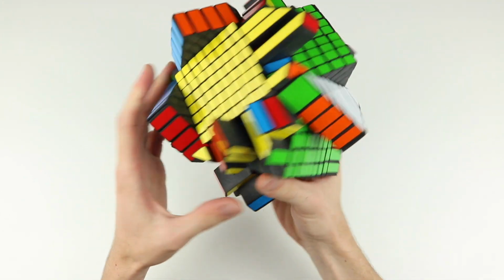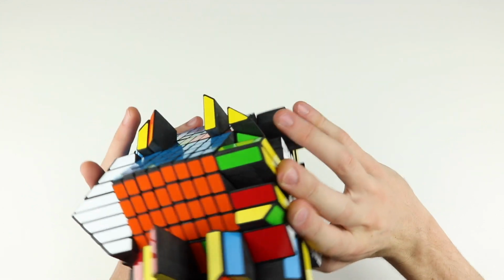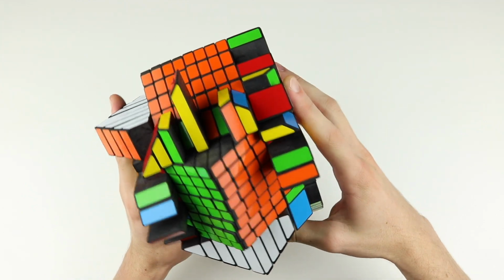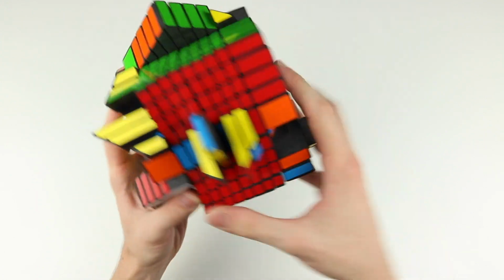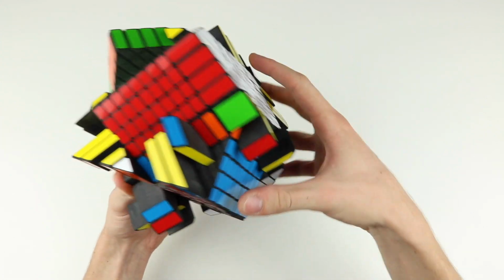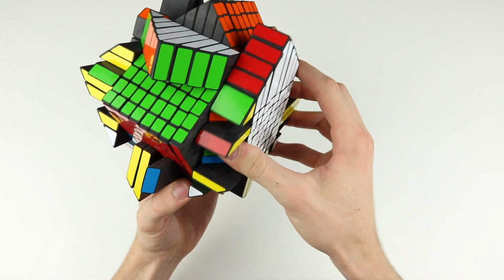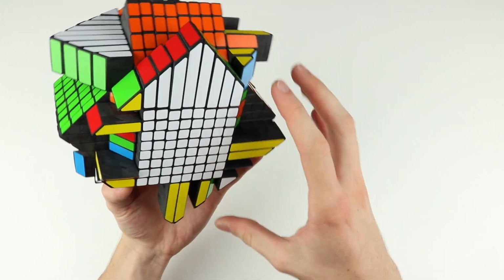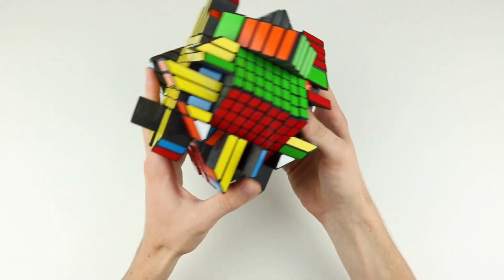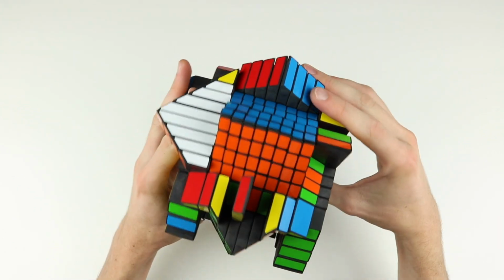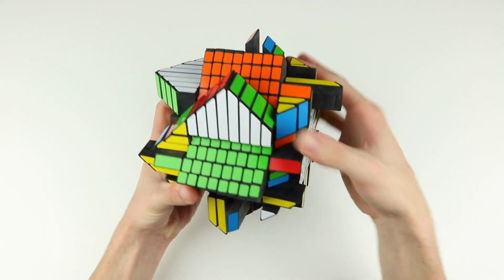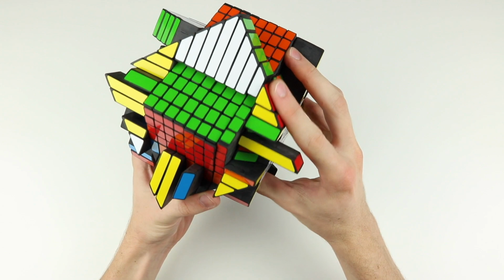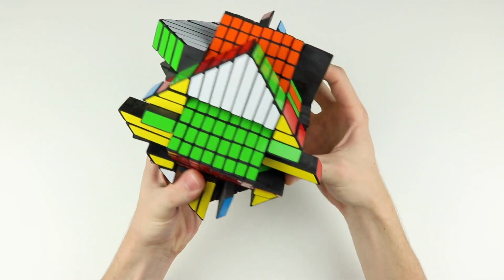Okay, so let's find the second smallest orange and yellow. Maybe down here. No, it is the opposite of that one. All right, bring that in.